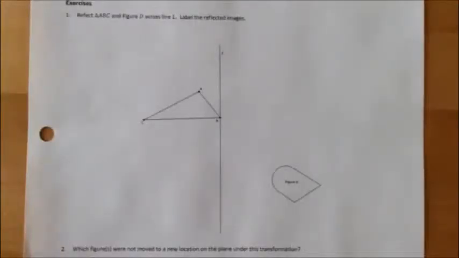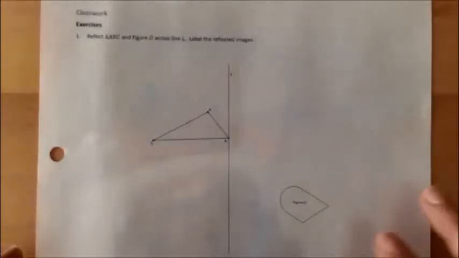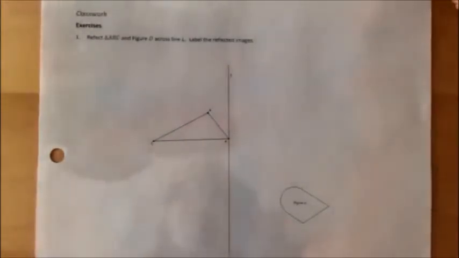Okay, now you can go ahead and complete exercises 1 and 2 that you have in your notes, and then we'll do them together. So go ahead and pause now and work on that. Okay, now that you've had a chance to work on that, let me show you how I did it.